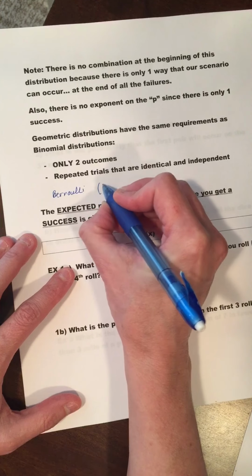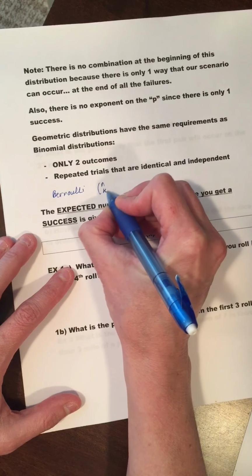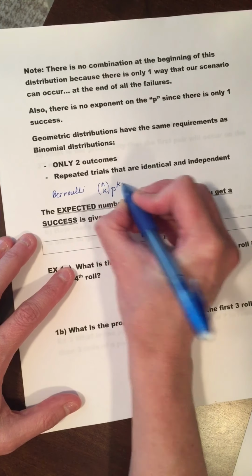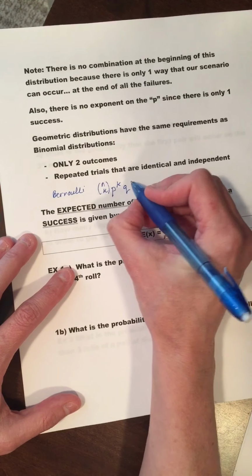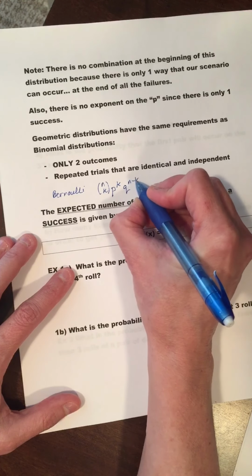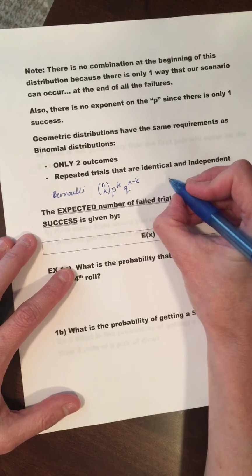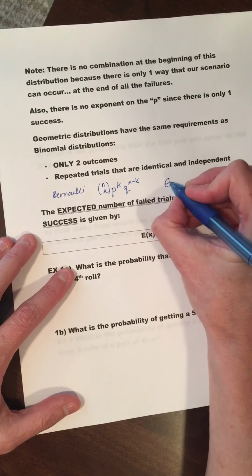The Bernoulli formula, number of trials to number of successes, probability of success to the number of successes, probability of failure to the number of failures. Geometric, absolutely no combination, because there's only one way for the scenario to happen when you have a success.